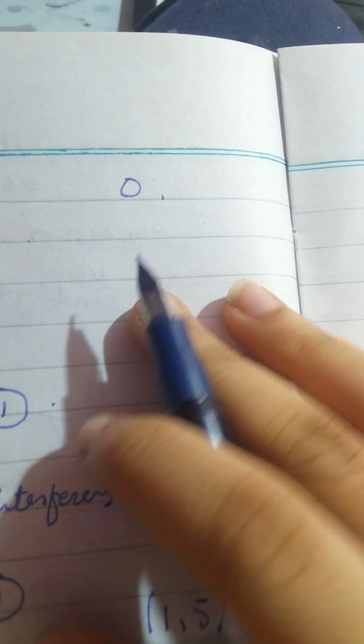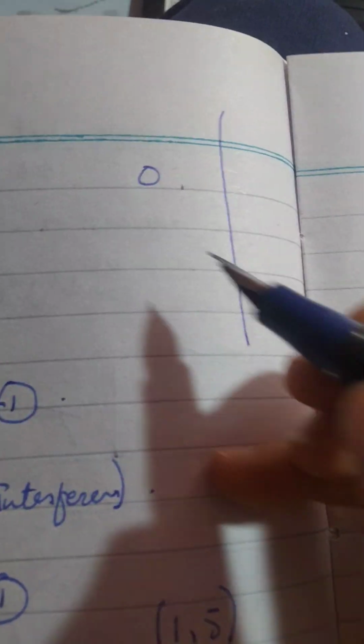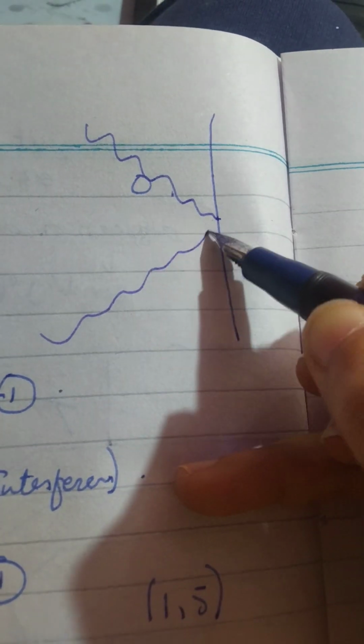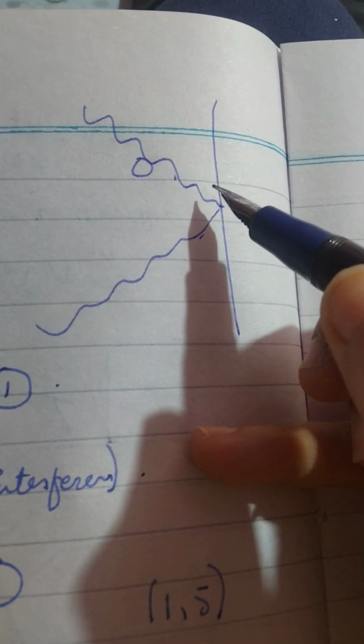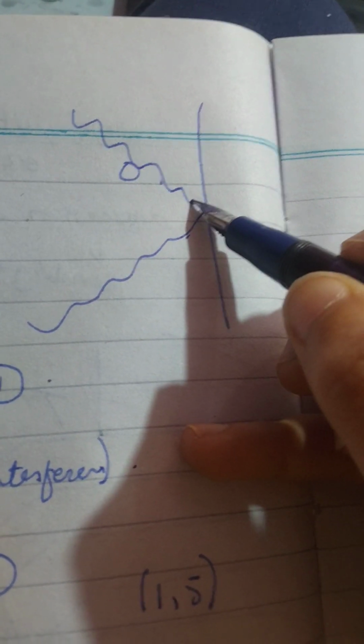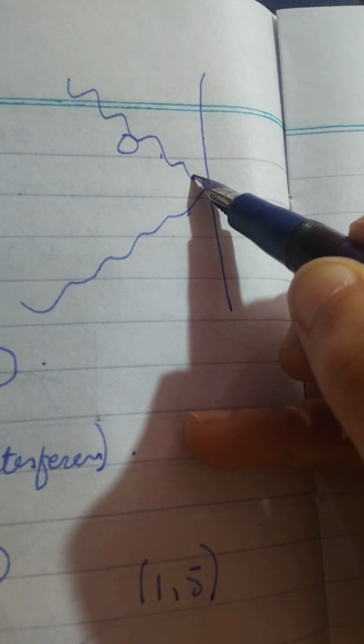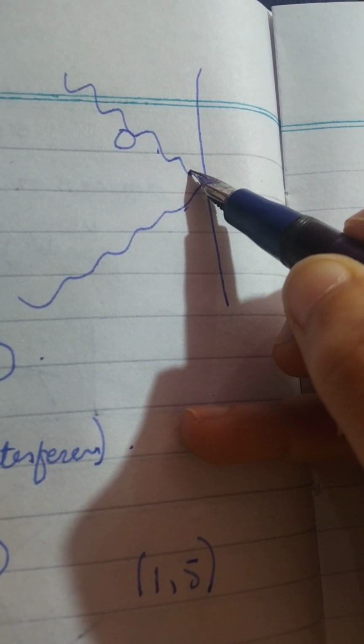Consider this as a slit, and consider that one ray is coming from here and one ray is coming from here. Its crest combines with its crest, right? And there will be the formation of one resultant.